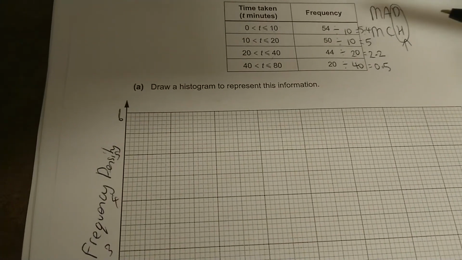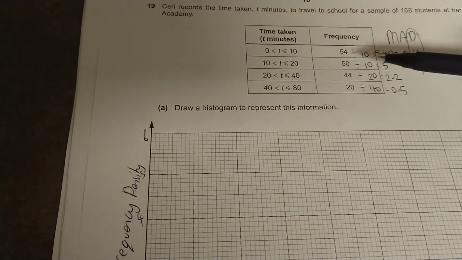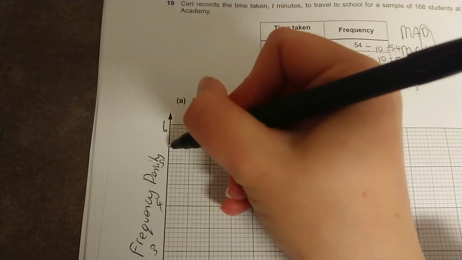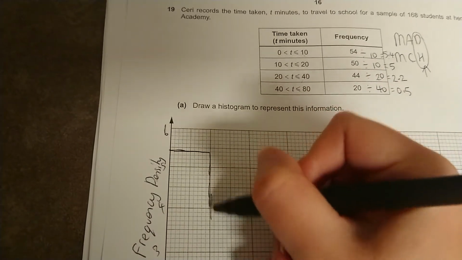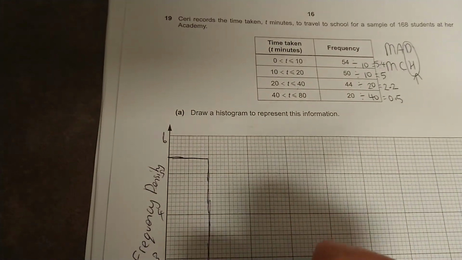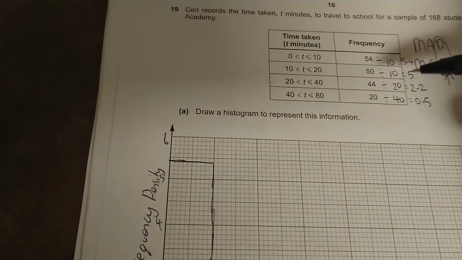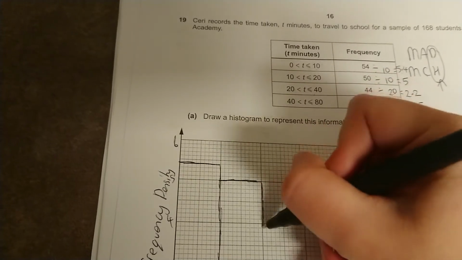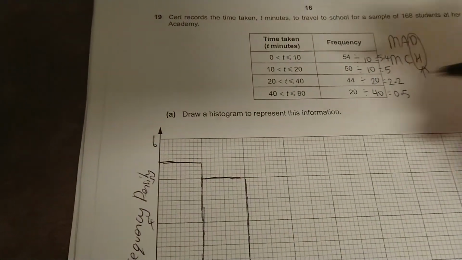And I now need to plot these like a bar chart. So the first one is between 0 and 10, and it goes up to 5.4. So 5.4 would be here. Ideally, you should be using a ruler, but I don't have one on me right now. So that would be my first bar, drawn nicely with a ruler. The next one is between 10 and 20, and it goes up to 5. So that is going to go across there, and then down like that, and then you would complete it now.